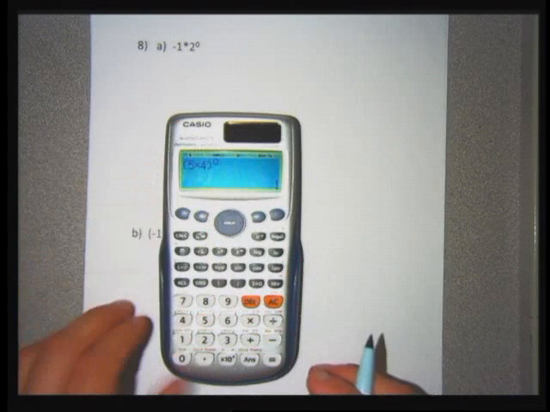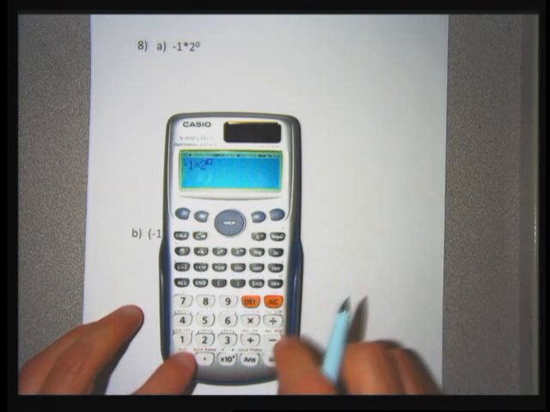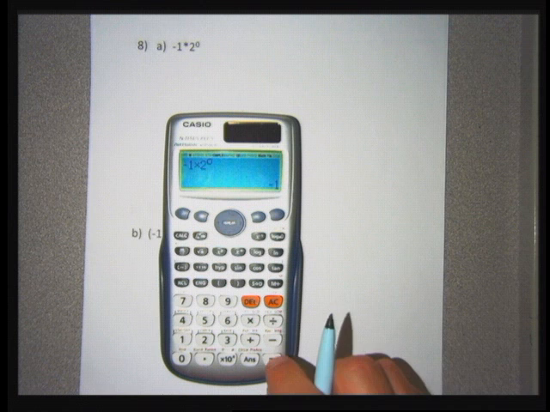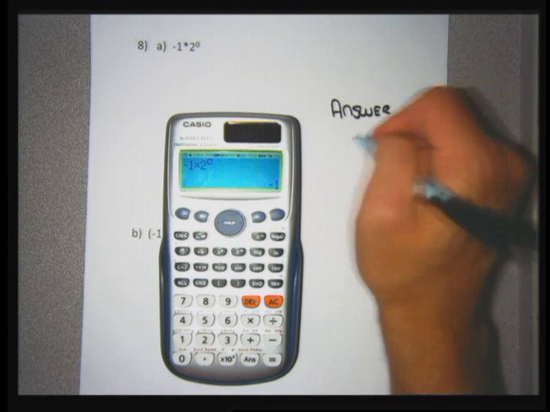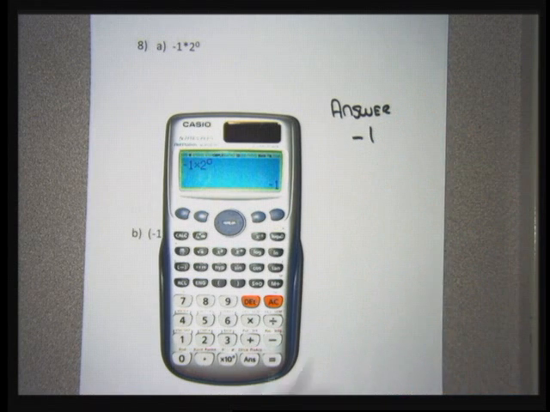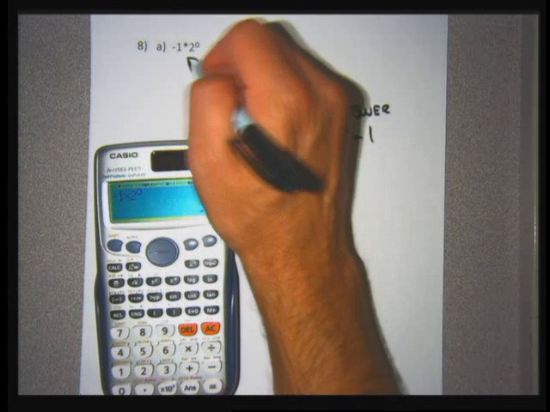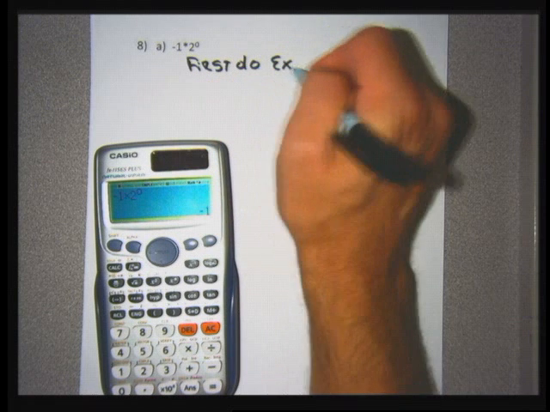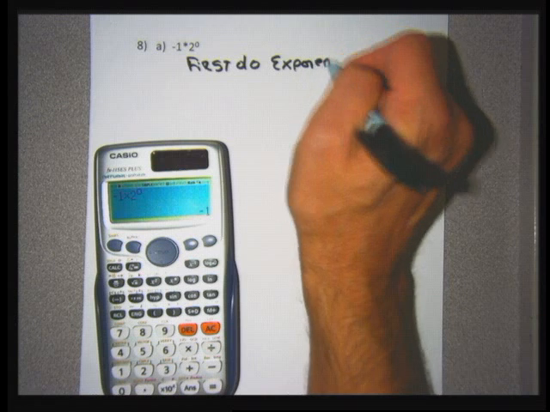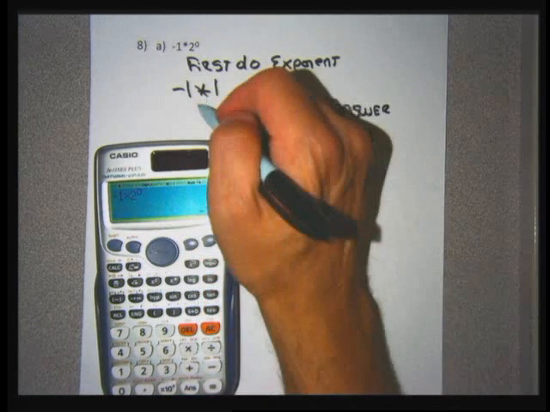8a is a lot like 6a. If I do 8a, I go -1 times 2 exponent 0, and my calculator knows that 8a is not equal to 1, it's equal to -1. Because to do this without my calculator, for order of operations, I need to first do the exponent. The exponent is the 2 to the 0. The exponent of 0 only applies to the 2. So this is going to be -1 times 1, and then I'll multiply.